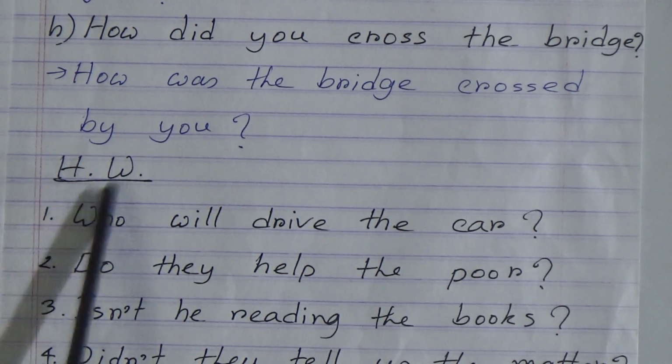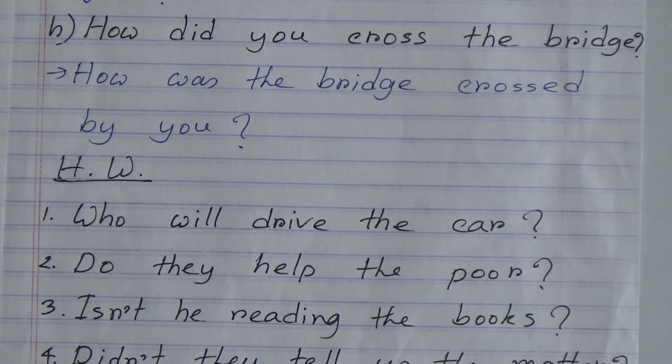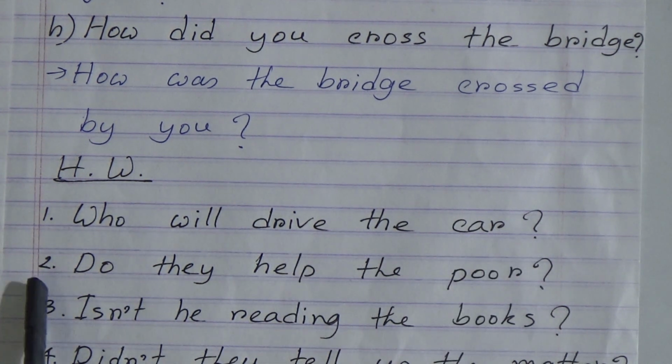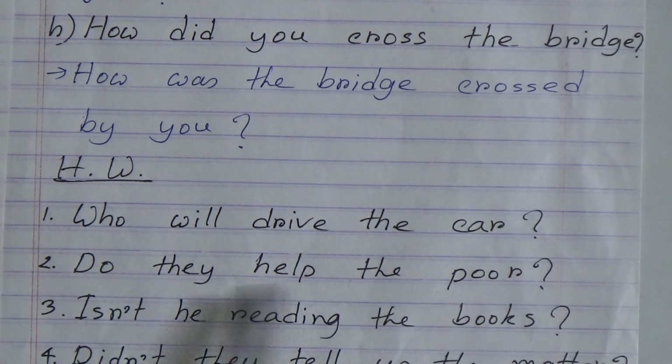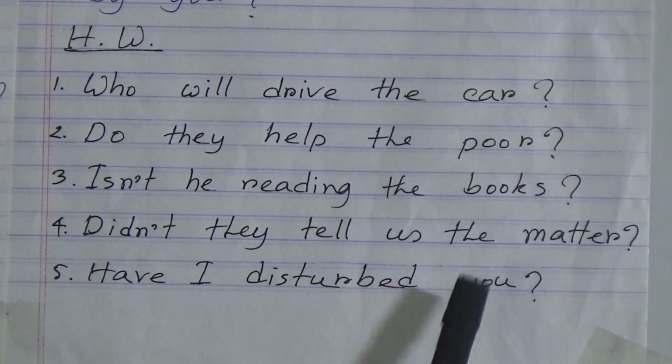Then our homework. Homework for next class is 1, 2, 3, 4, 5. Total 5 sentences. Number 1. Who will drive the car? Number 2. Do they help the poor? Number 3. Isn't he reading the books? Number 4. Didn't they tell us the matter? Number 5. Have I disturbed you?